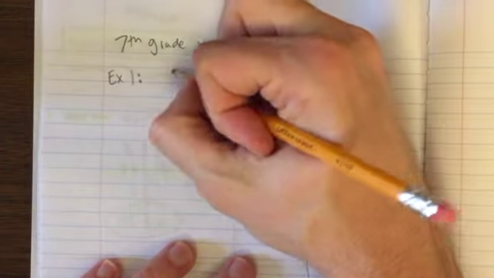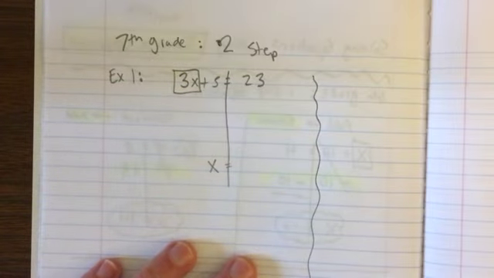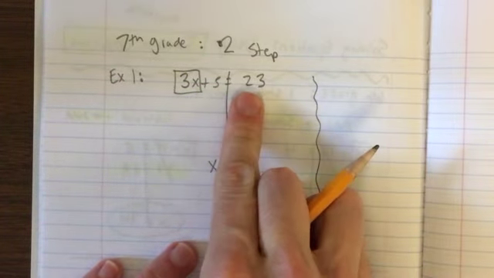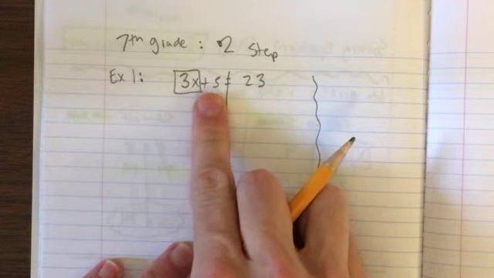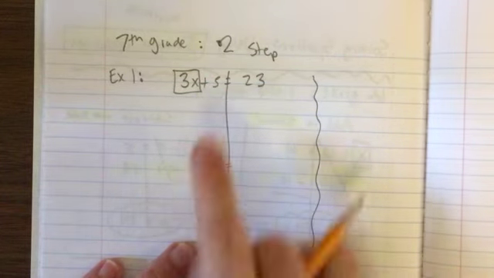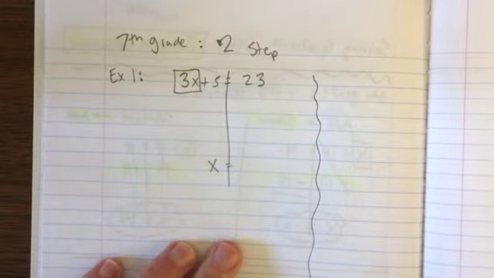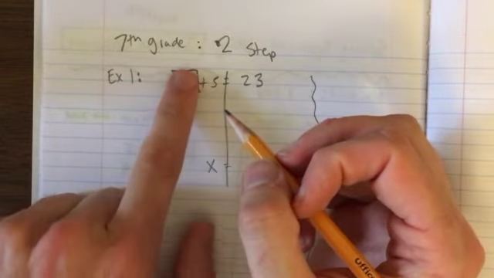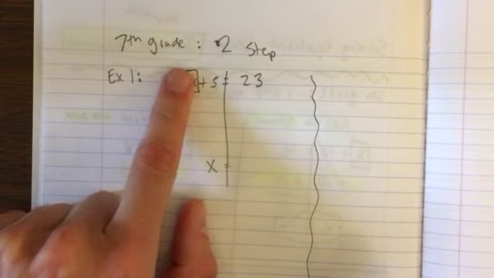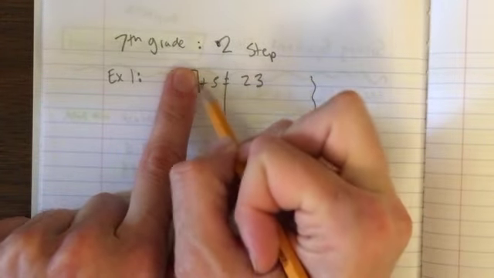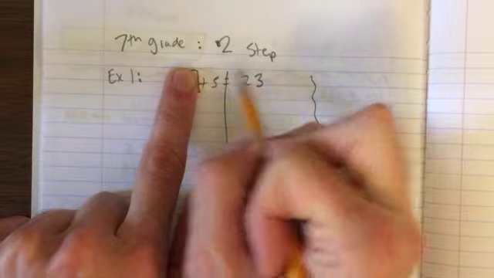But step 1, I just want you to focus on what we're doing here, right? So 3x plus 5 makes 23. So we're multiplying x by 3. We're adding 5 to it to get 23. So I want to get this x by itself. So the first thing you should notice, though, is that I have a number here and a number here. Okay, so I've identified my variable. Next thing I see is I have these numbers. So I want to put these together.